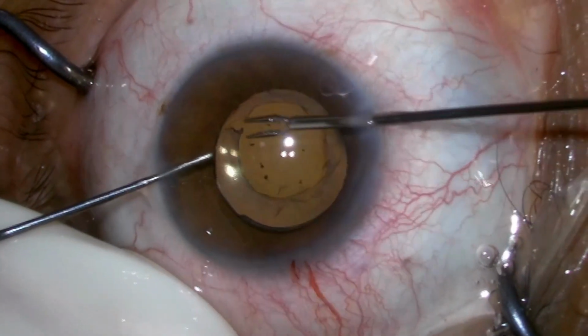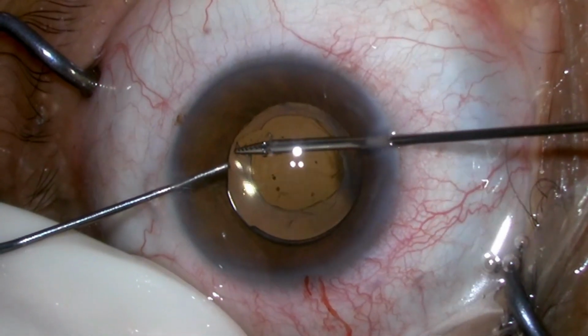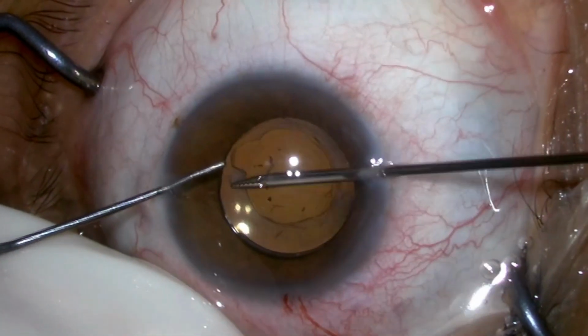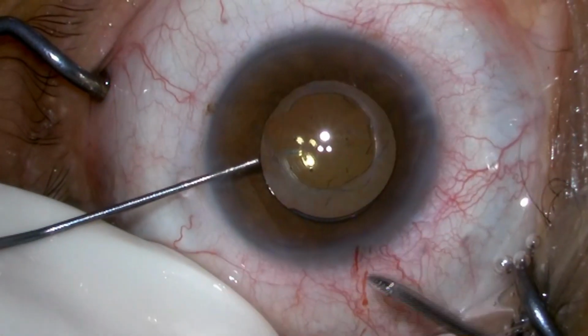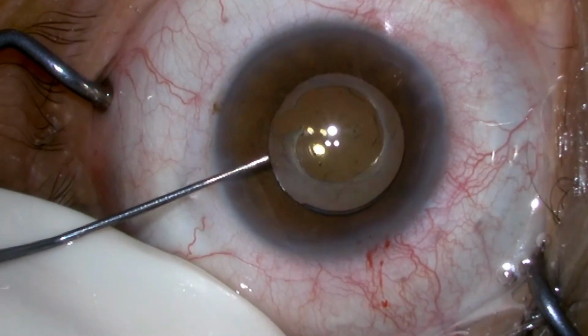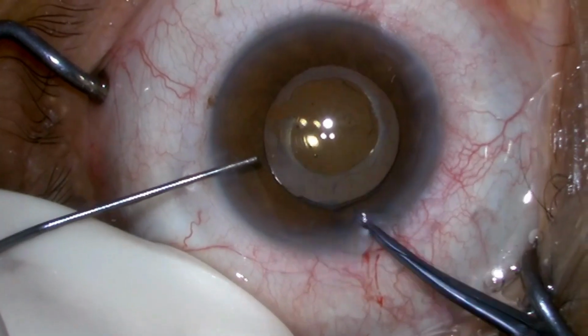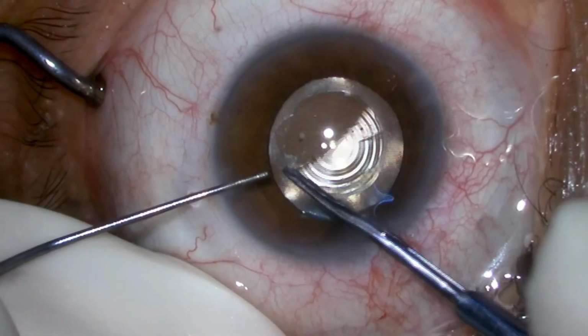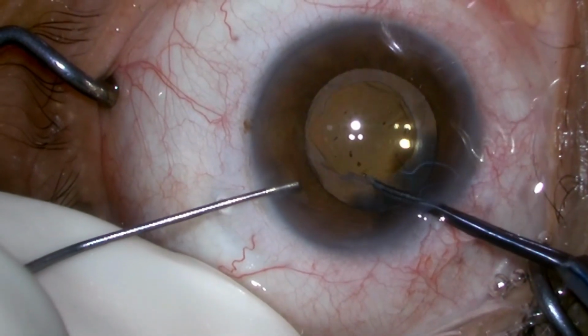As this case is roughly 2 years old, the capsule is pretty thick and it requires a lot of force. So we are enlarging the capsular axis.